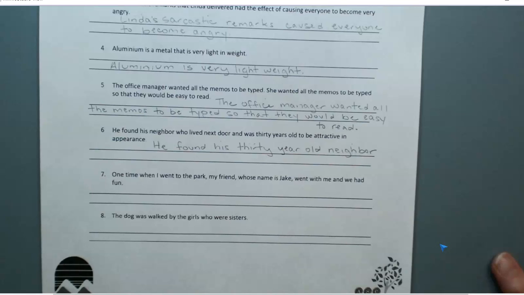We could take it out and say he found his neighbor to be attractive.